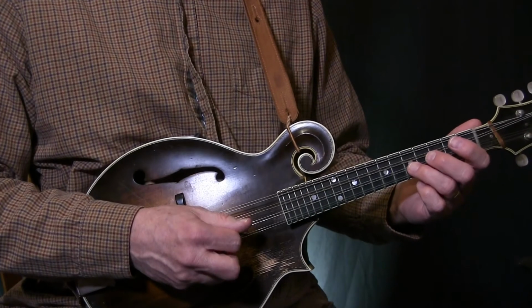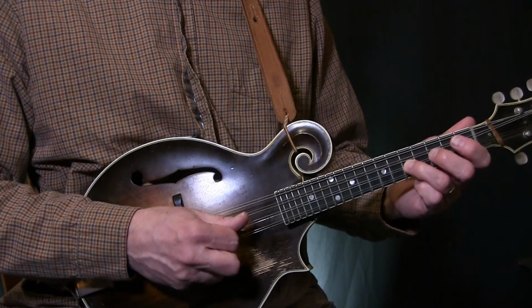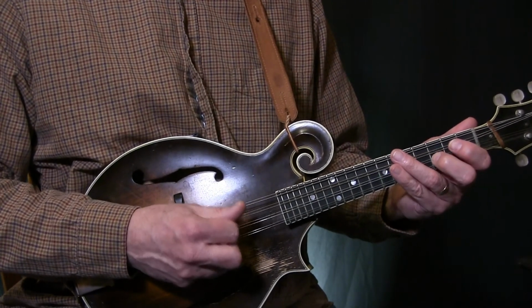In example 22, we descend the D dominant chord tone scale 2 notes. One, two, three. One, two, three.